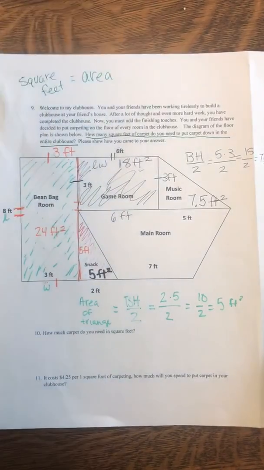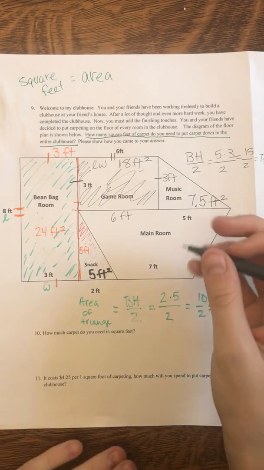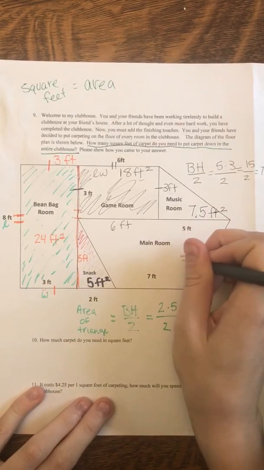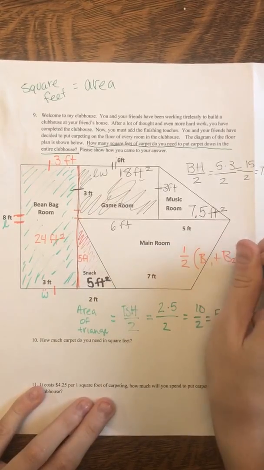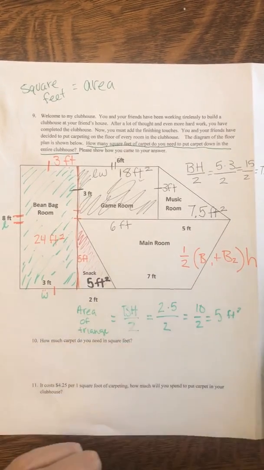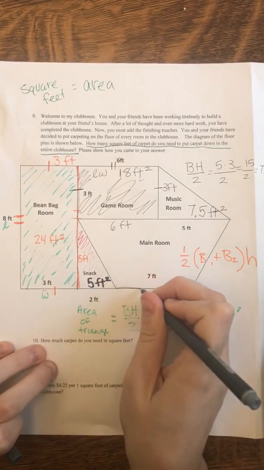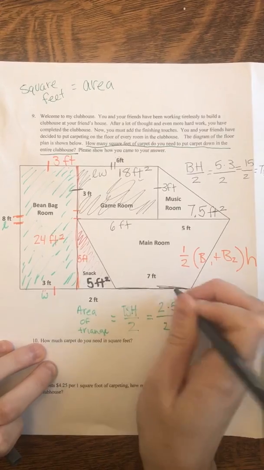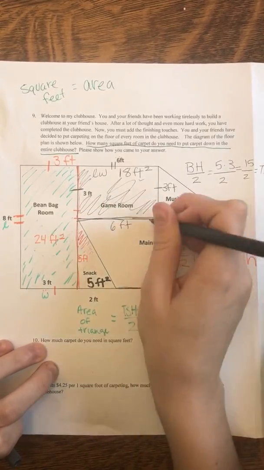I am grabbing my resource packet. And it is 1/2 base 1 plus base 2 times the height. And when I say base 1 and base 2, I'm going to color them in another color. It's time to buy some new colors. The gray is a base. This is base 1. The gray up here, this is base 2.